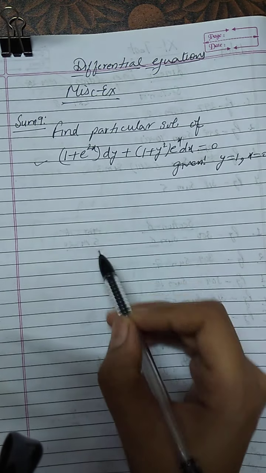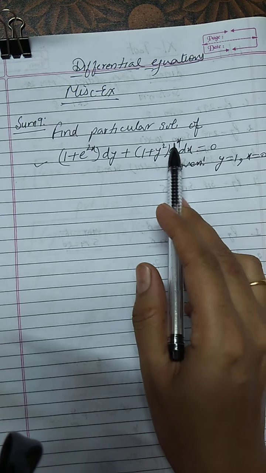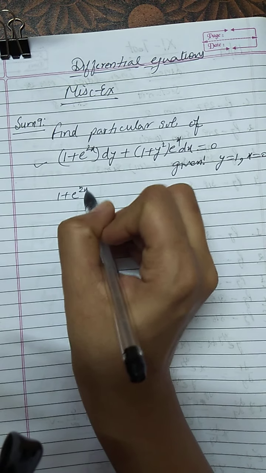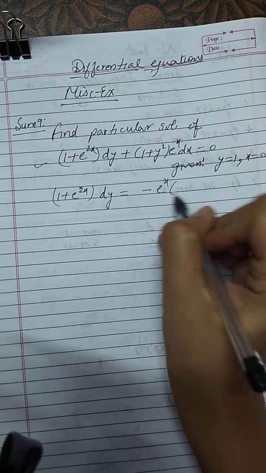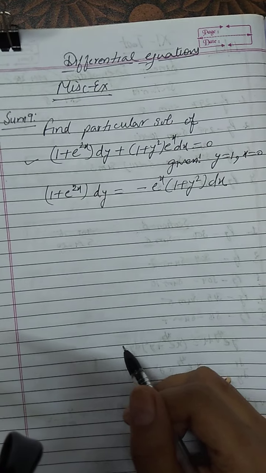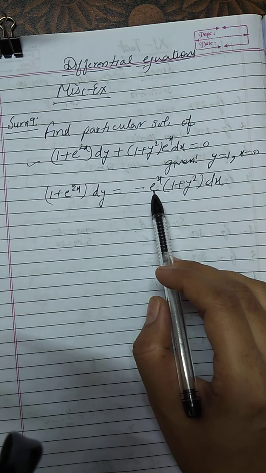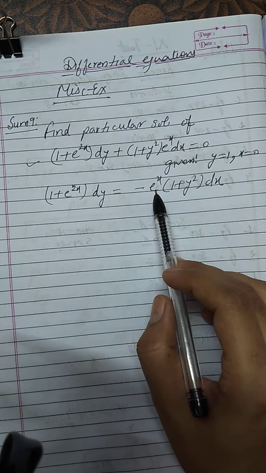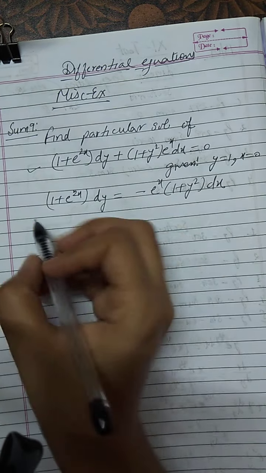The given differential equation is (1 + e^(2x)) dy + (1 + y^2) e^x dx = 0. First of all, let us write down the given differential equation in a form where it is possible to separate the variables. Here the e^x term is in a product with the 1 + y^2 term, so it is not a mixed kind of term, and we can easily separate the variables.